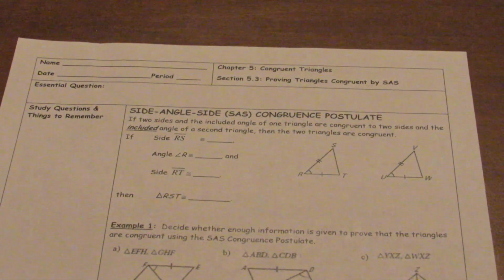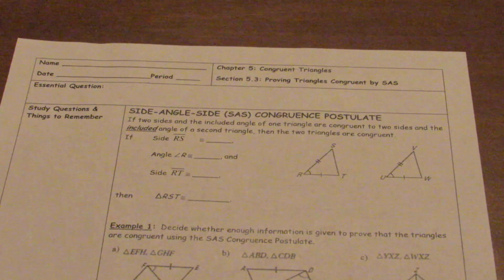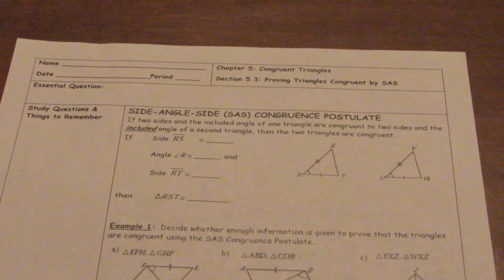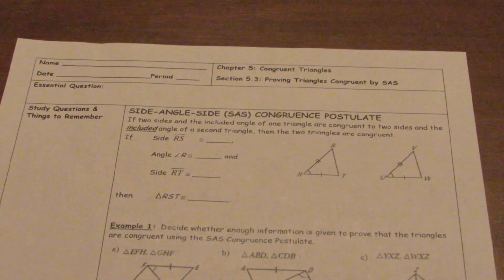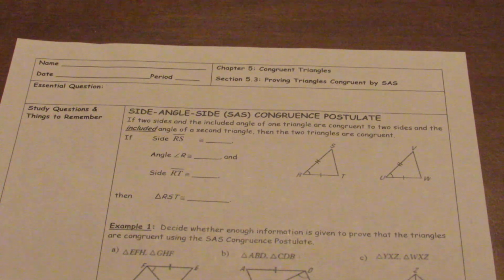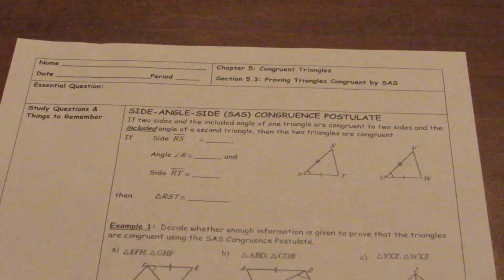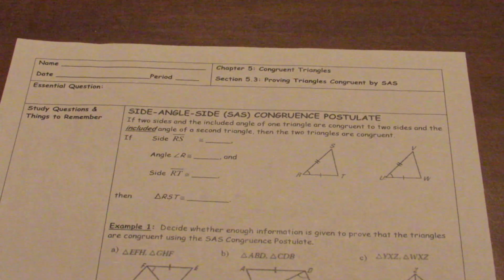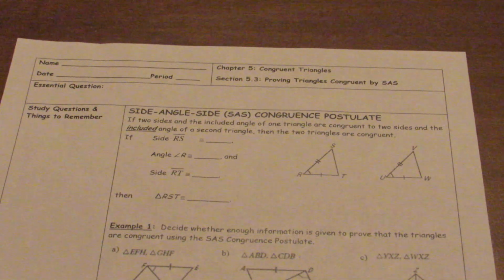Section 5.3, proving triangles congruent by side angle side. So last section we showed congruence of our figures. We mentioned we'll have shortcuts for our triangles. We actually have 5 of them. Today we're introducing the first one, which is side angle side.